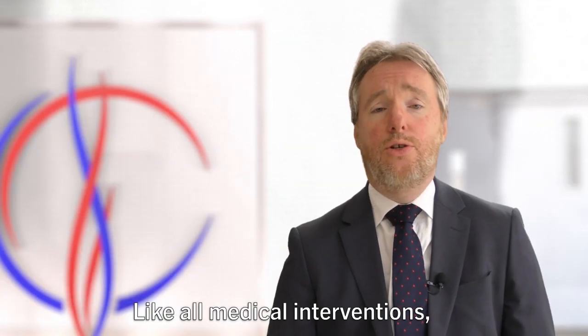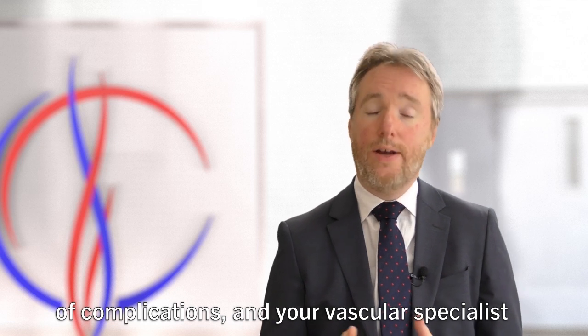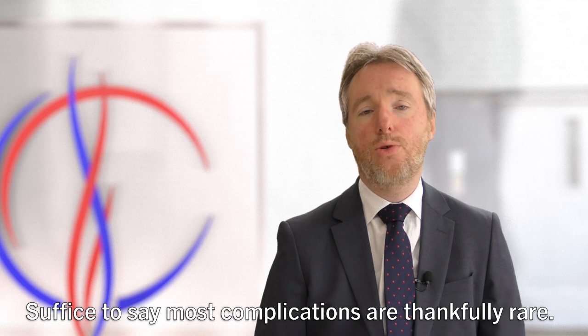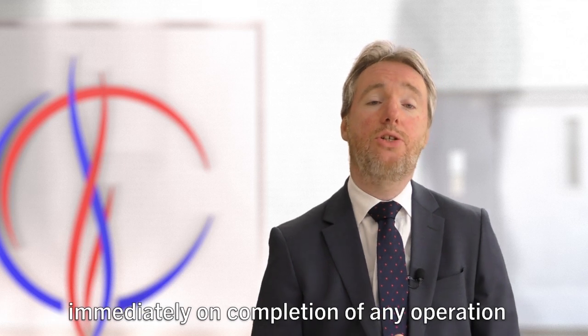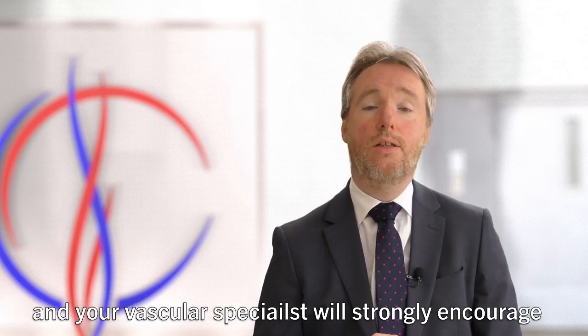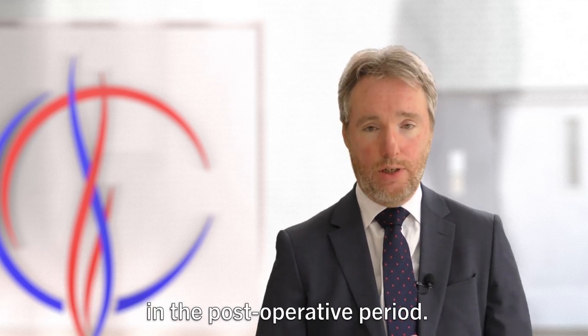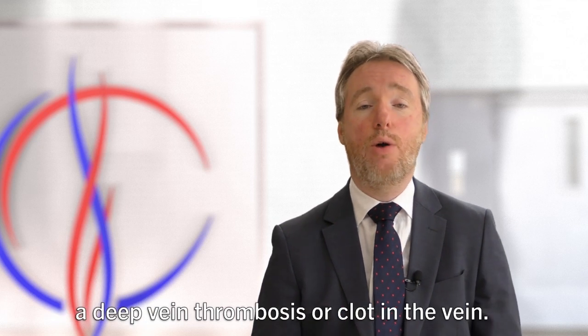Like all medical interventions, procedures for varicose veins do carry risks of complications, and your vascular specialist will discuss these with you in more detail. Suffice to say, most complications are thankfully rare. You will usually receive an anticoagulant injection immediately on completion of any operation, and your vascular specialist will strongly encourage you to keep active and mobile in the post-operative period. This is to help reduce the risk of you developing a deep vein thrombosis or clot in the vein.